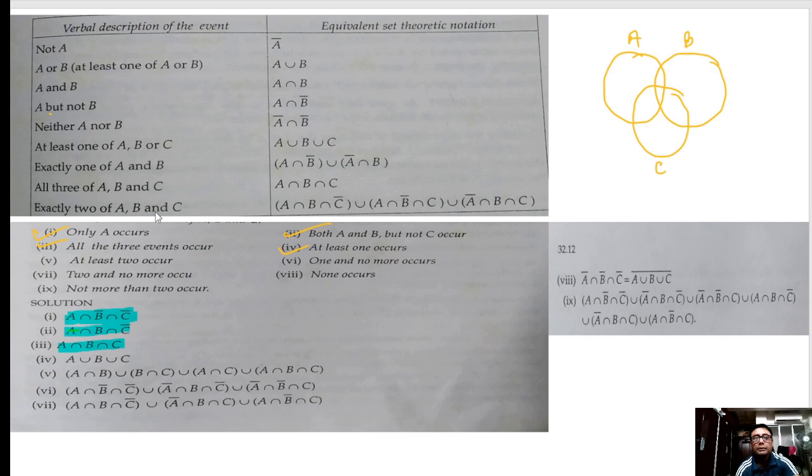So next, one and no more occurs. That means you need only one, but no more occurs. So here you need only this, or this, or this. That means one and no more occurs.